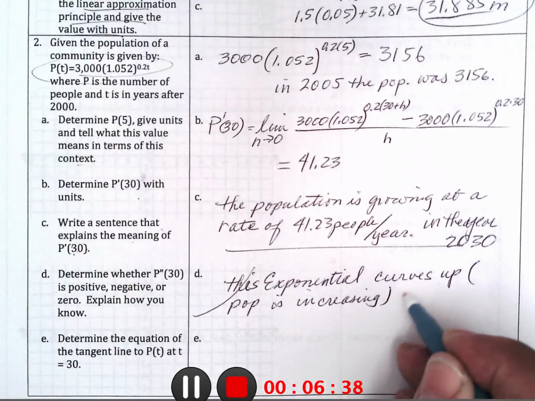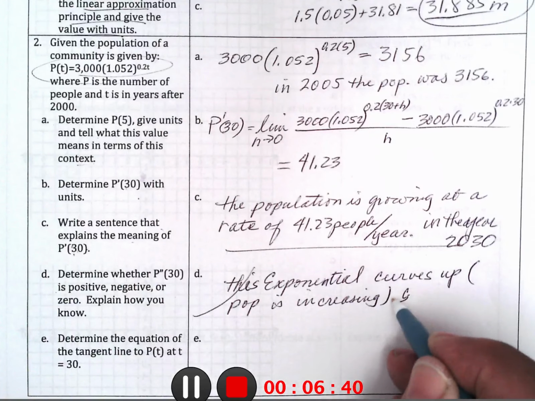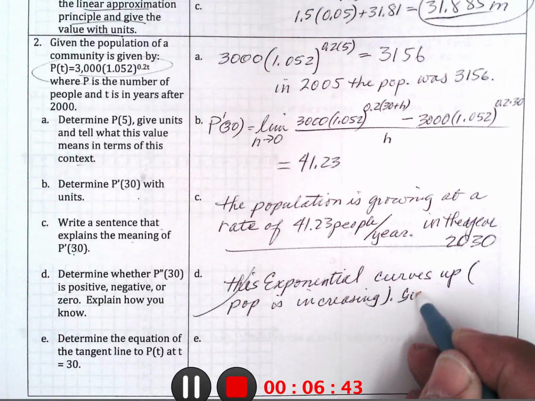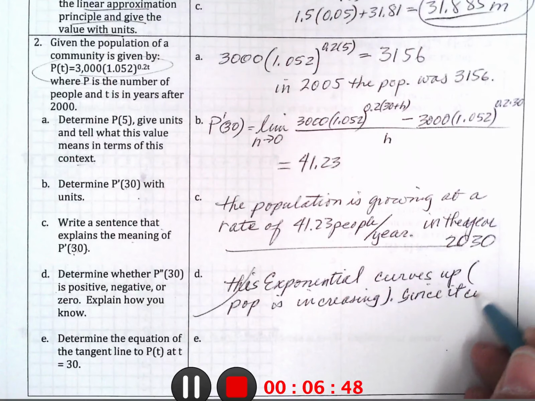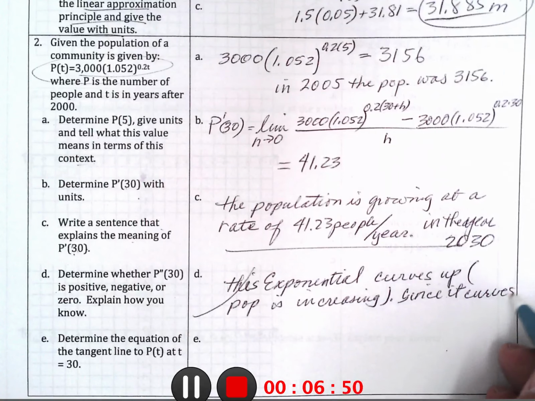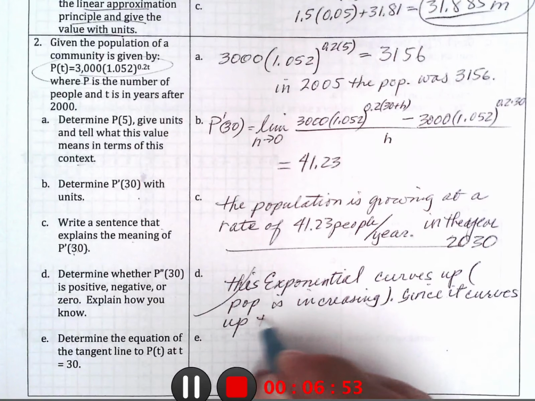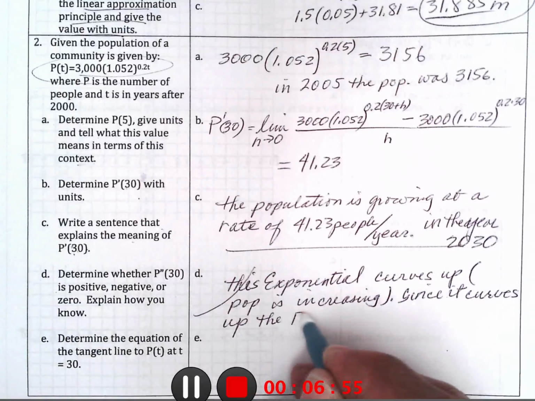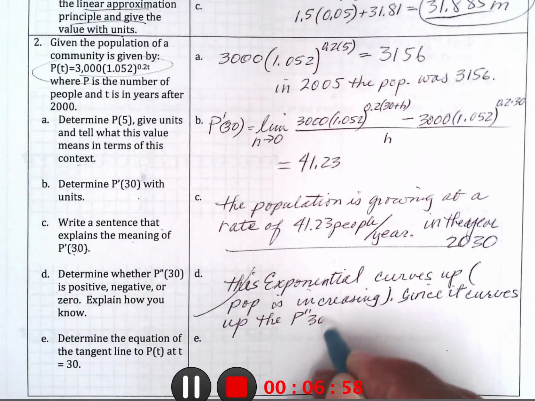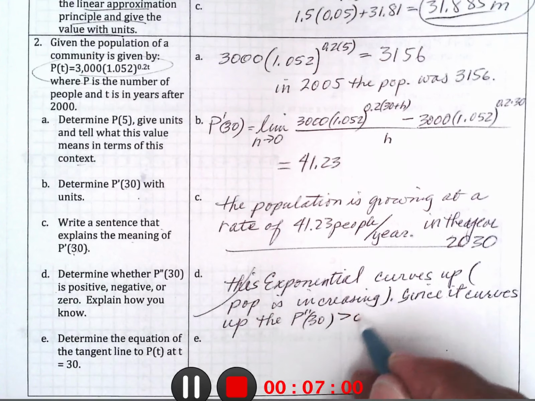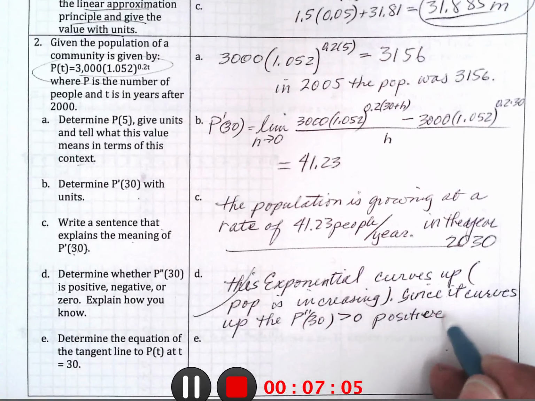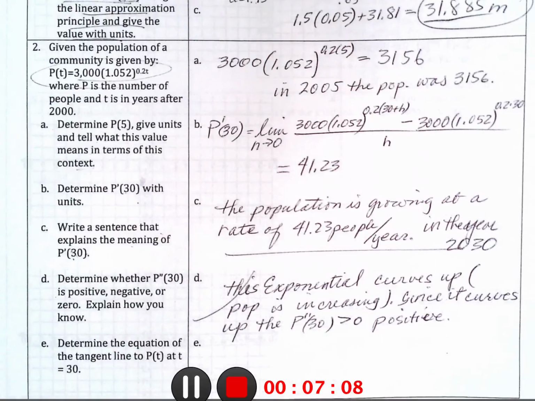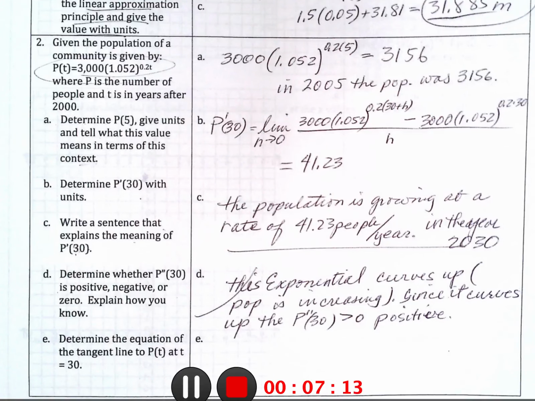So since it curves up, the second derivative has to be greater than 0, positive. Because the second derivative is a measure of curvature. And finally, determine the equation of the tangent line at P at t equal 30.